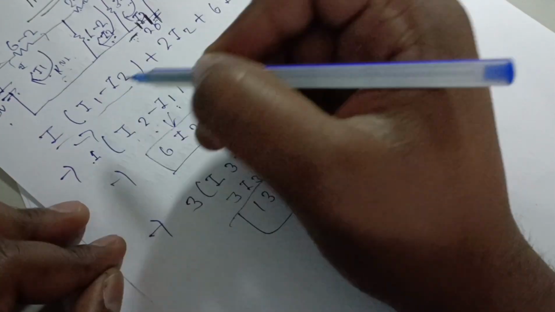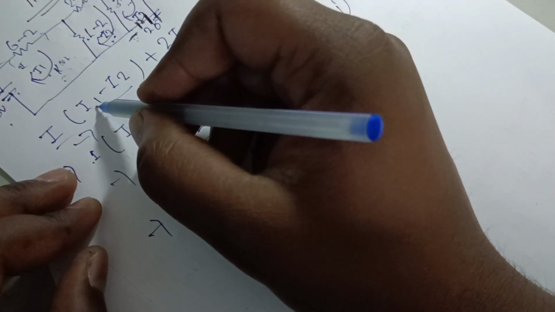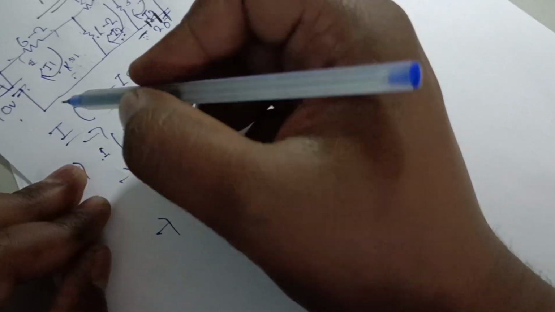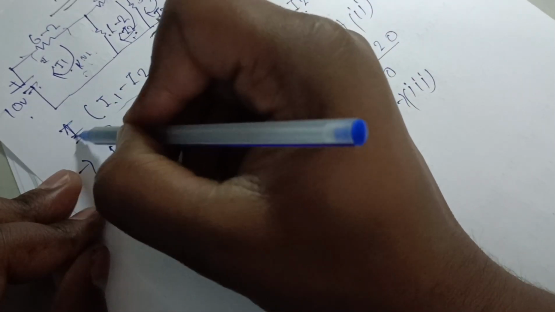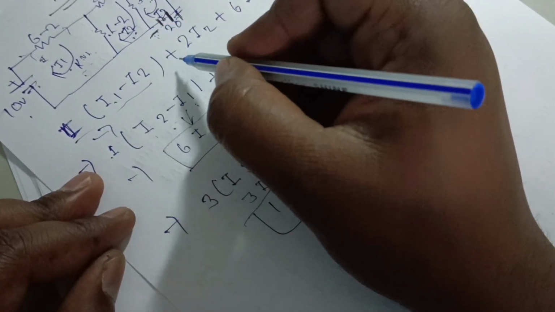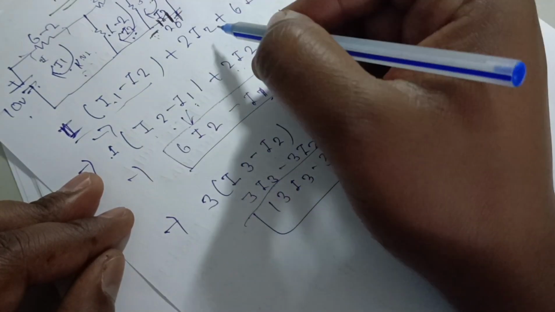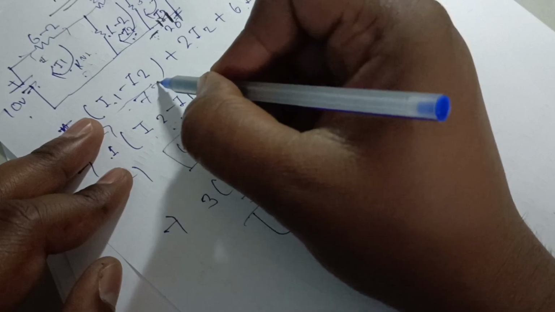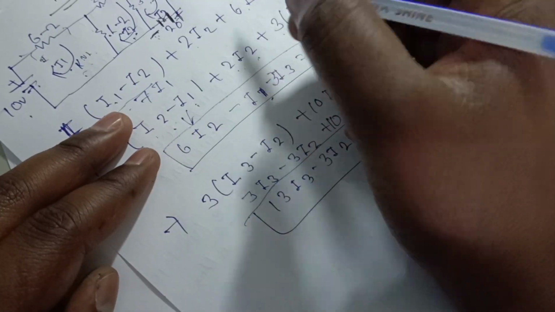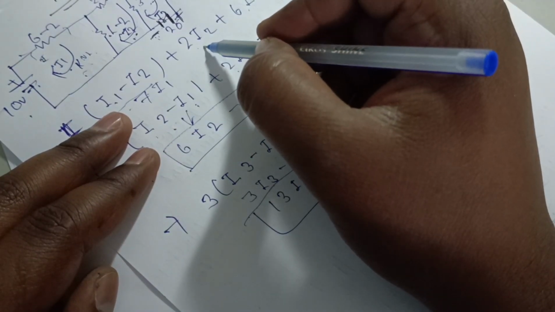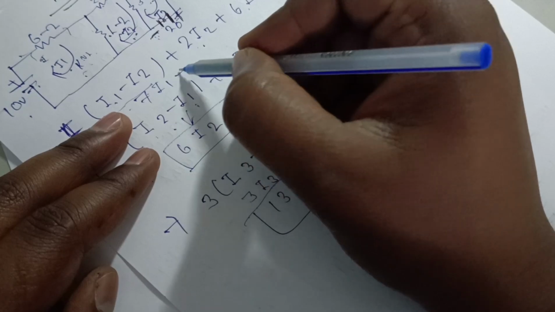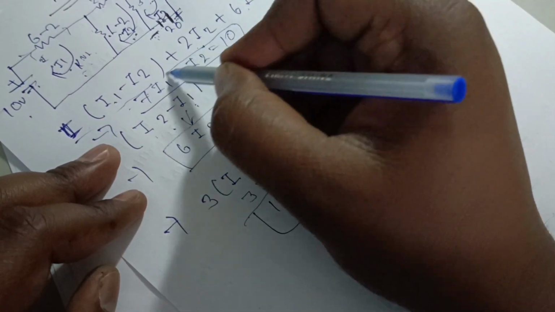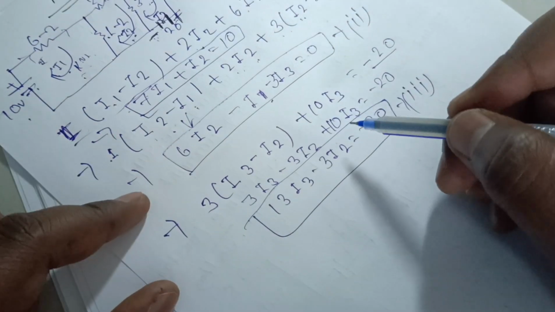So 7I1 minus I2 plus 2I2 is equal to 10.